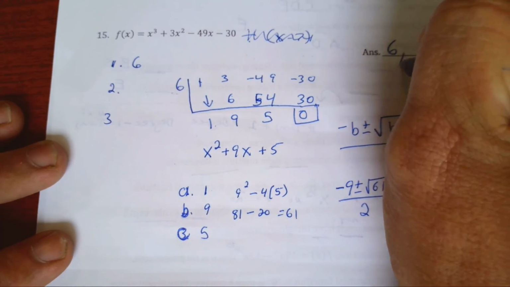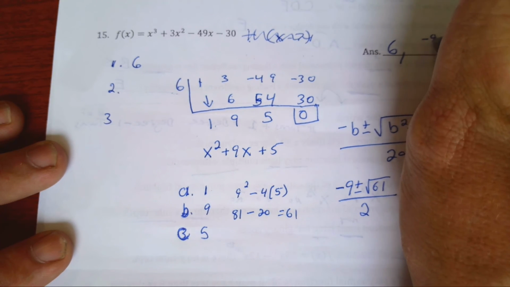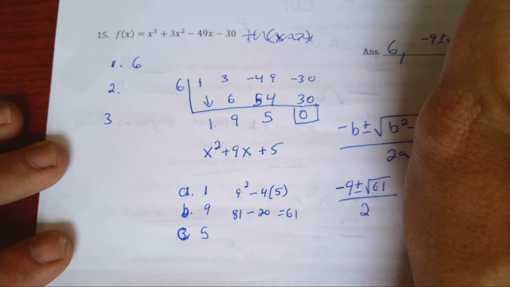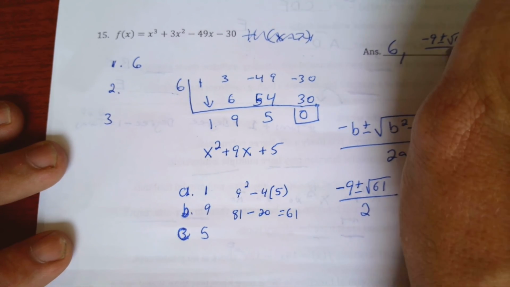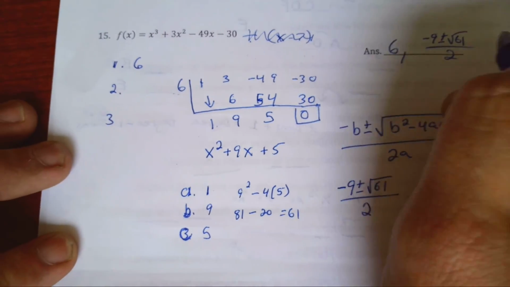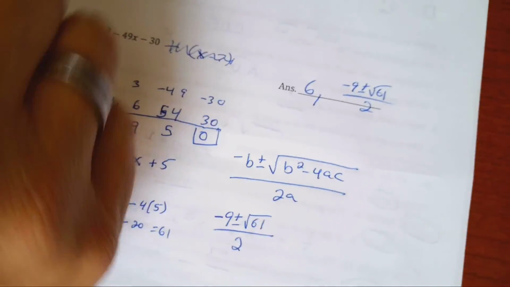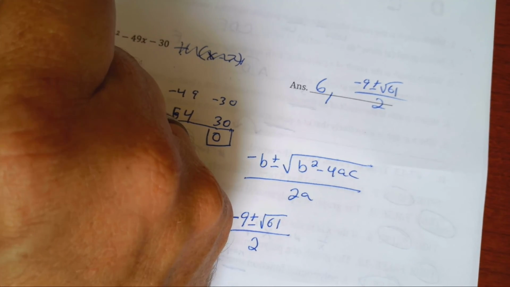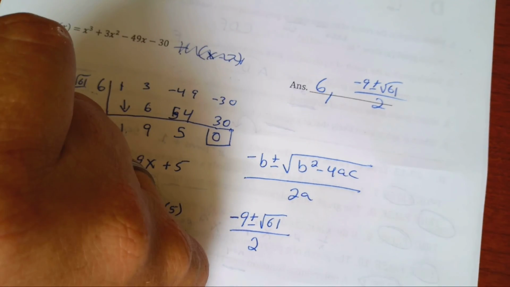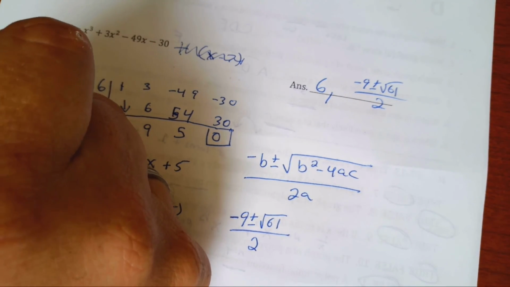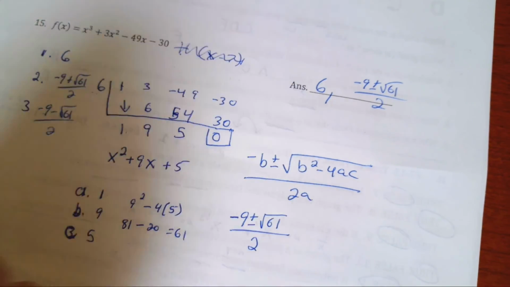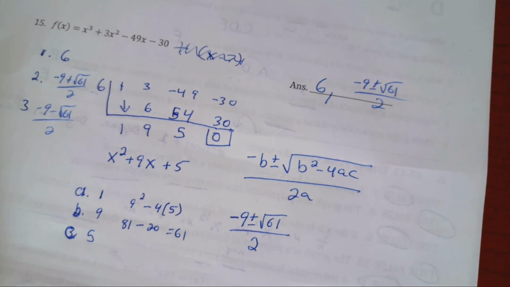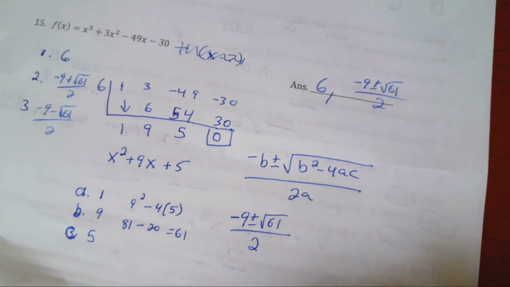So you can just write them together, like negative 9 plus or minus square root 61 over 2. And those are your three solutions. We have 6, negative 9 plus square root 61 over 2, negative 9 minus square root 61 over 2. Okay? So those are our three solutions.